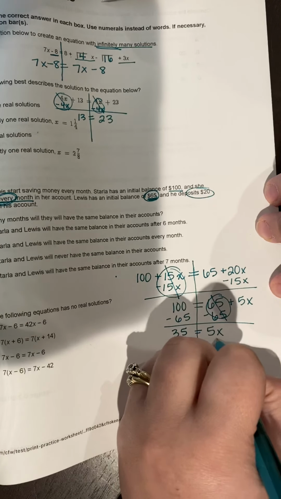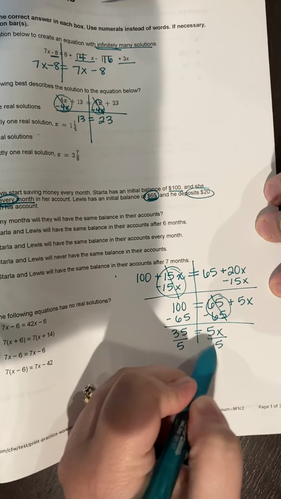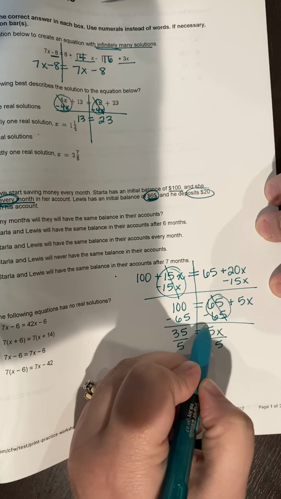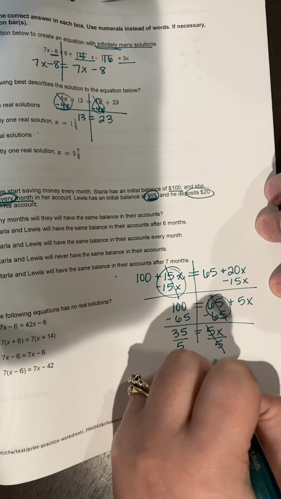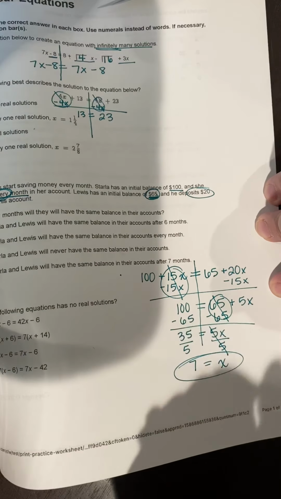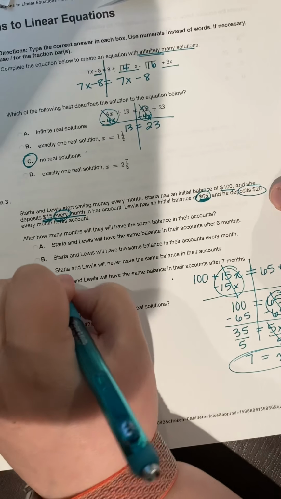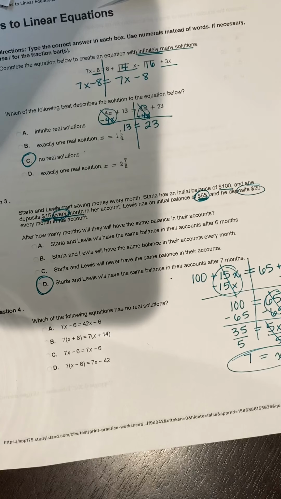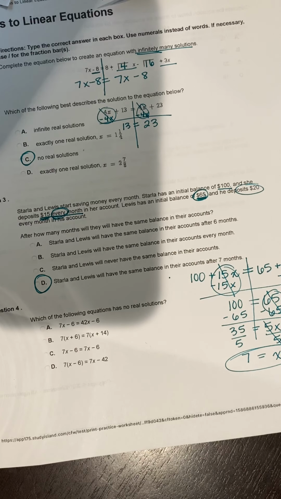Our last step is to divide. So I'm going to divide both sides by, this is called the coefficient, 5. 5 divided by 5 is just 1. 35 divided by 5 gives us 7. So what that tells me is that after 7 months, they are going to have the same amount of money. We could take it a step further and actually figure out how much money they would have, but the question does not ask us for that, so we are not going to worry about it.